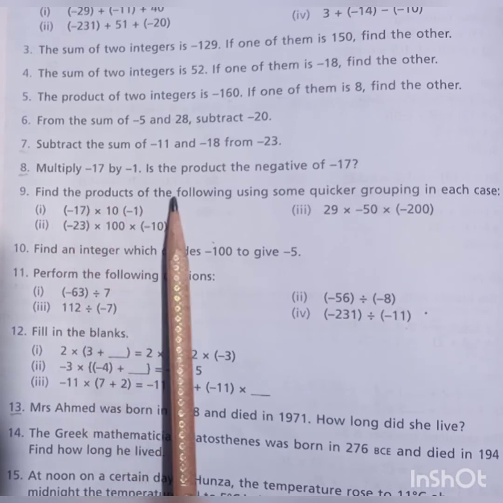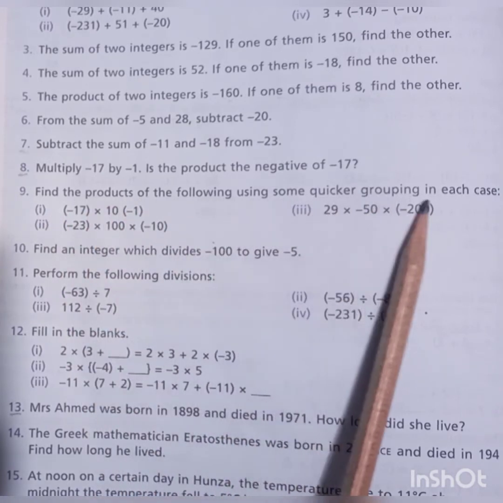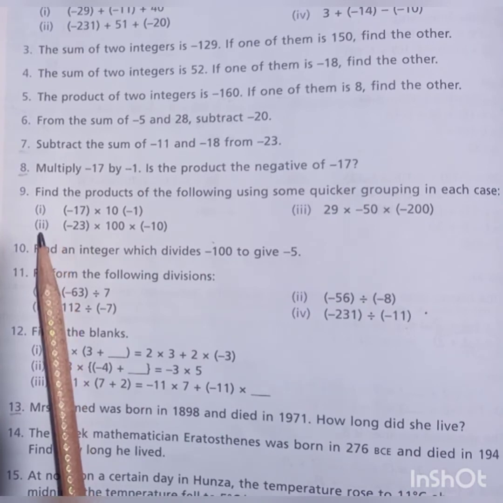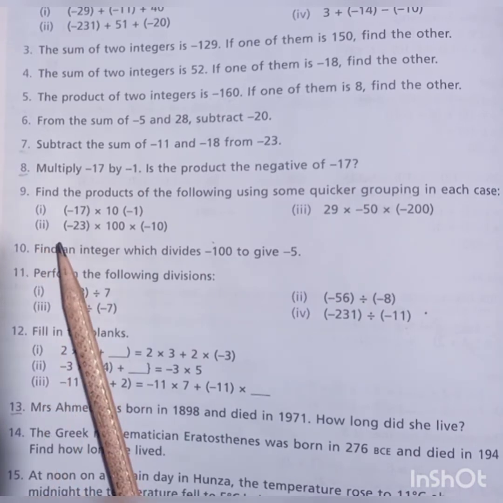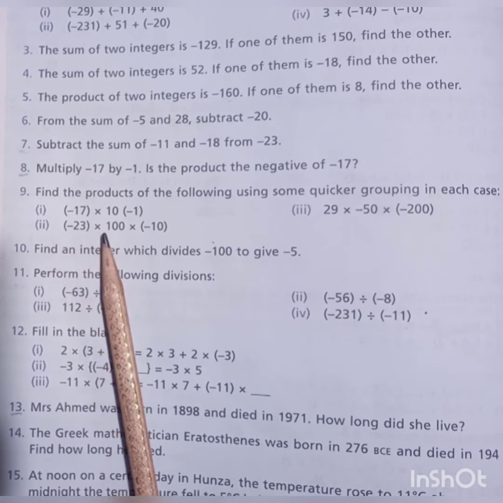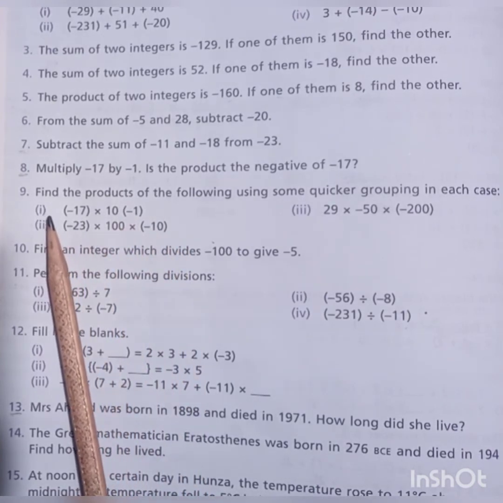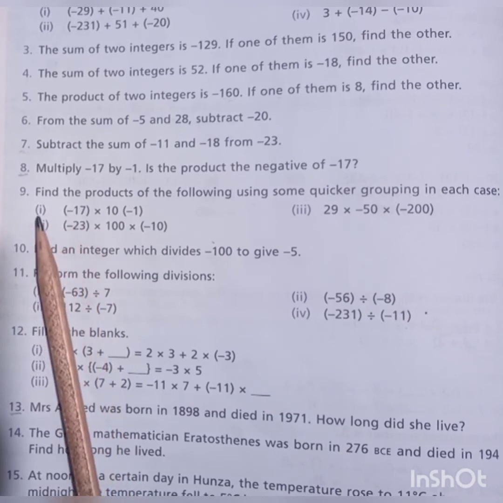Question number 9 is find the products of the following using suitable grouping in each case. Students, part number 1 is in your homework. Let's move towards part number 2 and simplify it. Minus 23 multiplied by 100 multiplied by minus 10. Students, part number 1 is the same as part number 2 and 3 and it is quite easy. So we will solve part number 2.